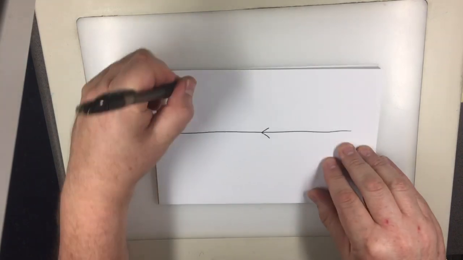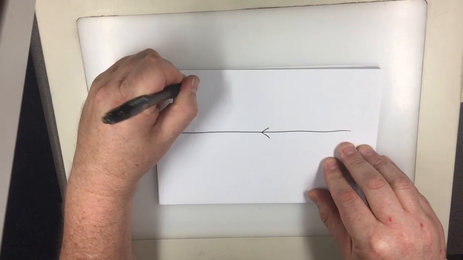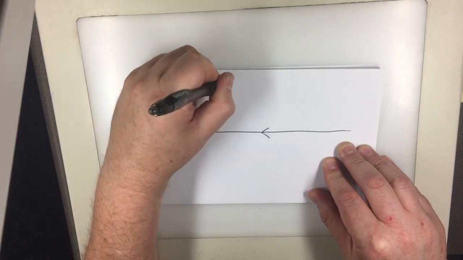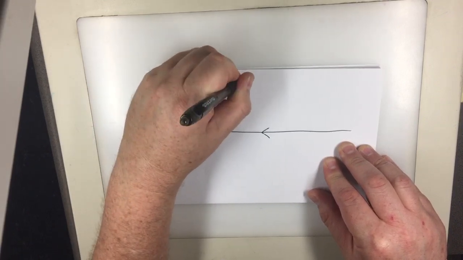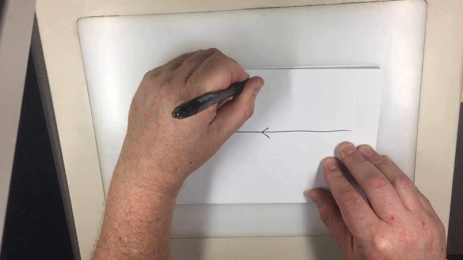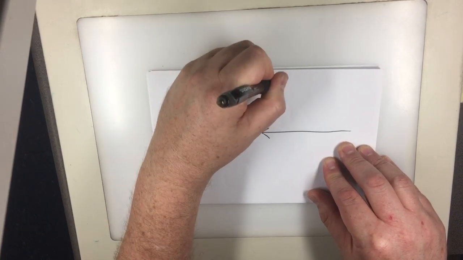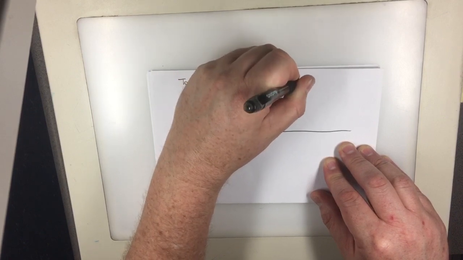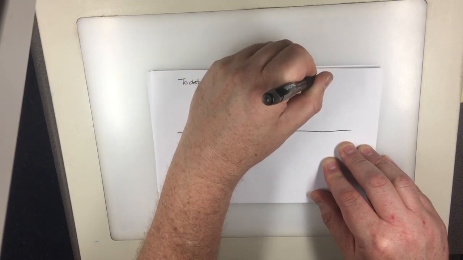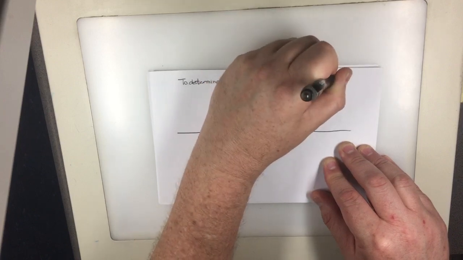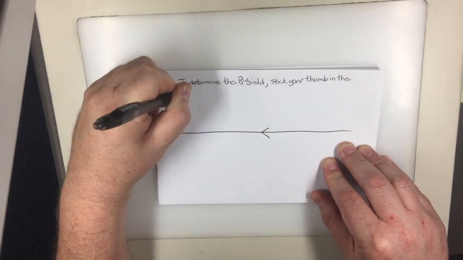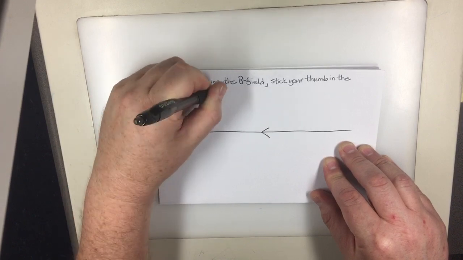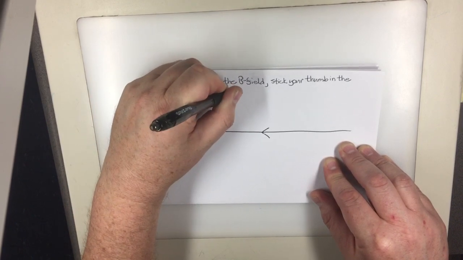To determine the B field, stick your thumb in the direction of the current.